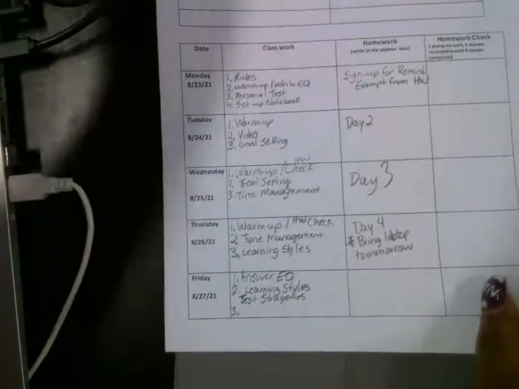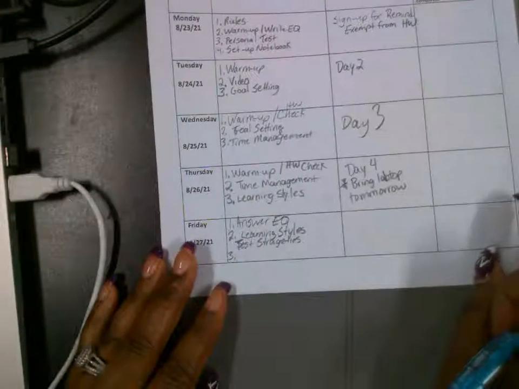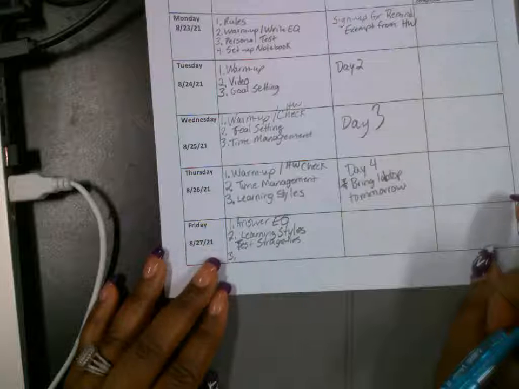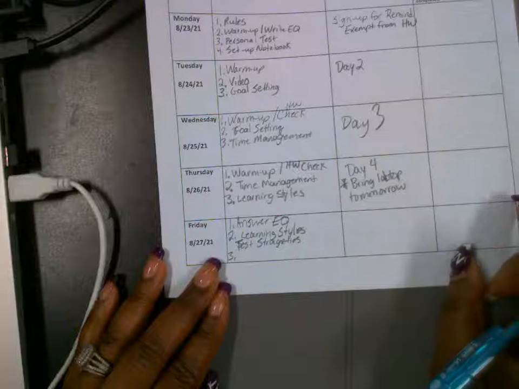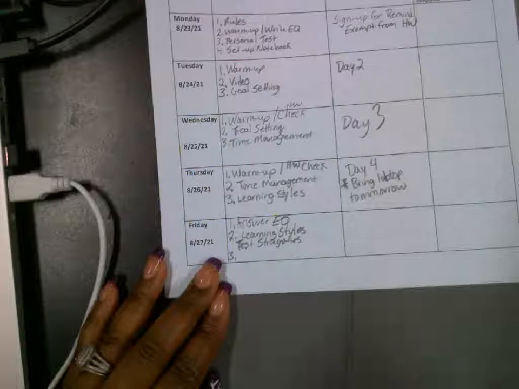What does the bottom one say? Test strategies. Okay.